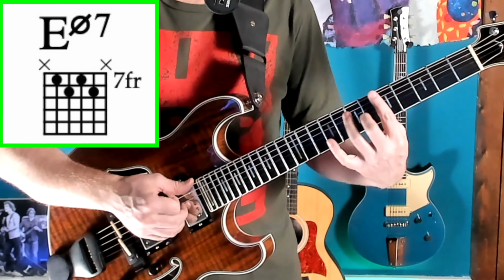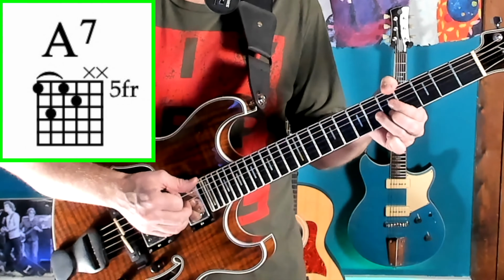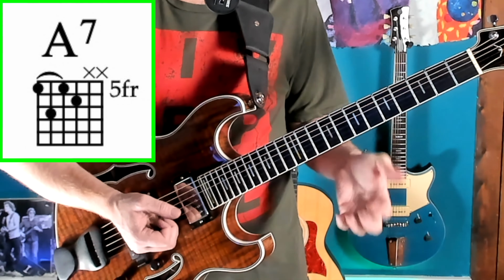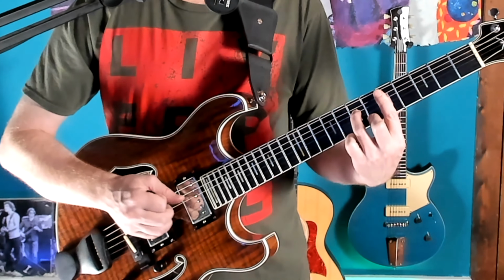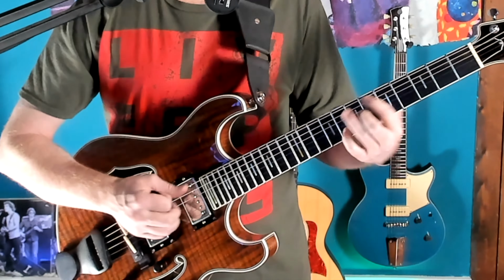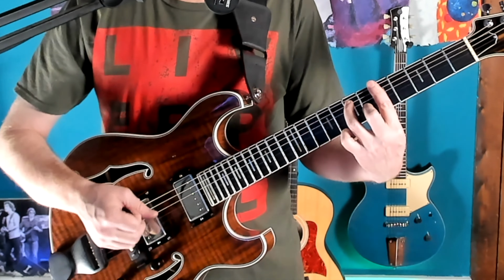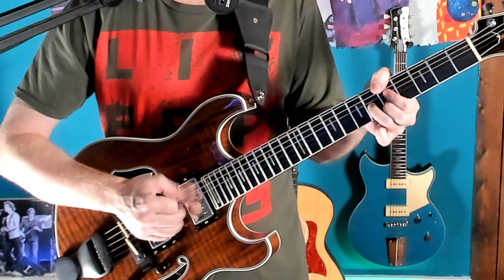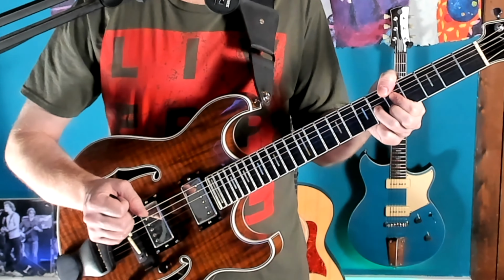And then another dominant 7 at the end. It's either that one or that one. Again, I'm not sure which one Trey uses. So drop 2, drop 3 if he uses that, drop 2, and then that A dominant 7, that could be either a drop 2 or a drop 3 that way.